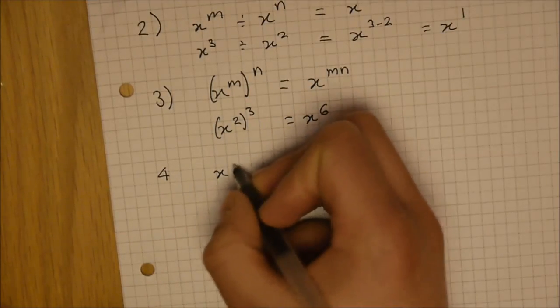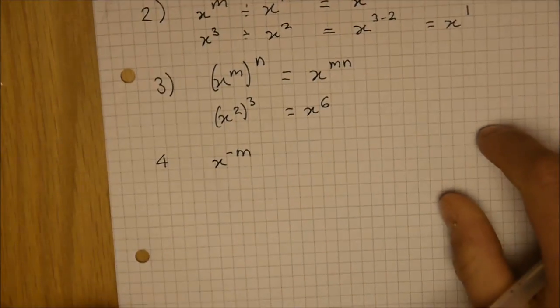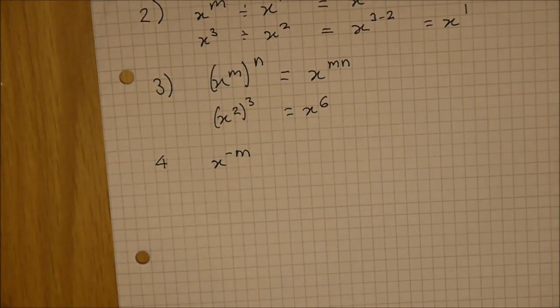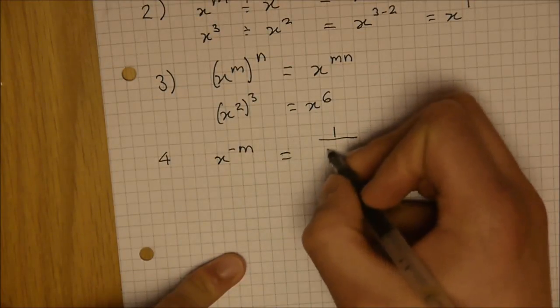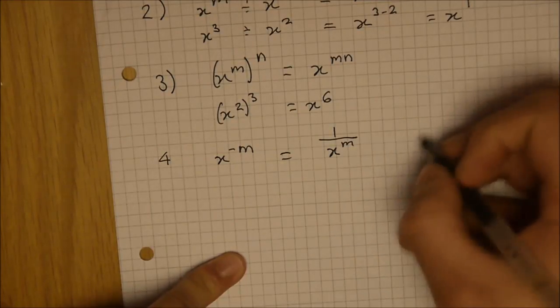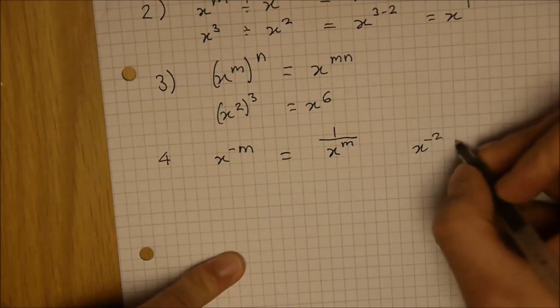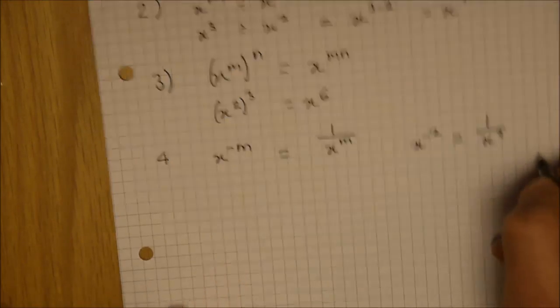If you've got a power of x to the minus m, for example, then what that means is it's negative, which means it's 1 over. So that would go to 1 over x to the power of m. To give a more practical example, x to the minus 2 equals 1 over x squared.